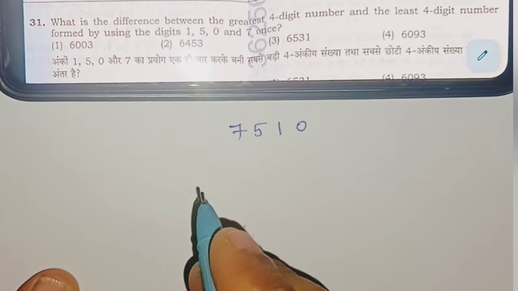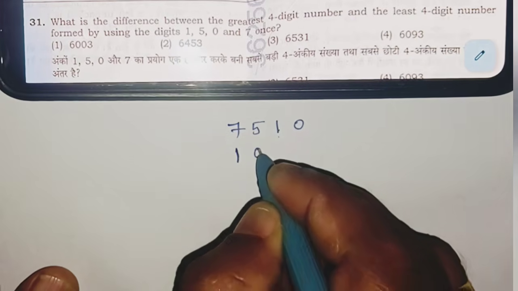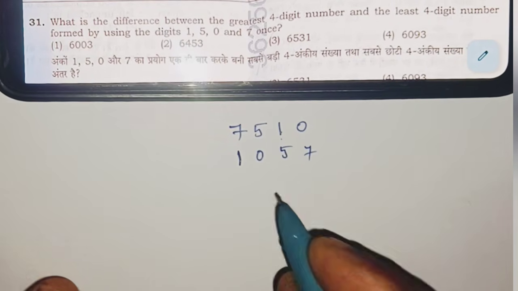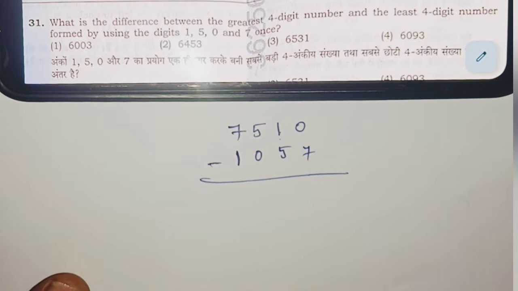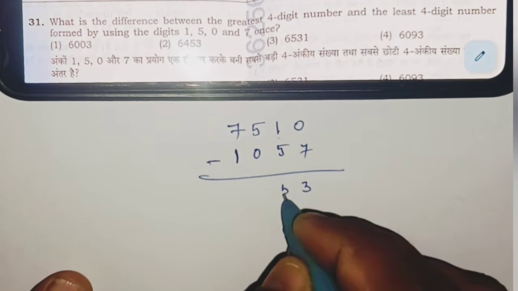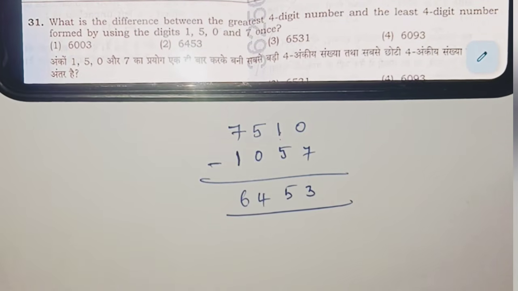But if I reverse, it will become a 3-digit number. That is why first write 1 here and then 0. Now 5 and 7. This is our least number. Take the difference of these two numbers. Here it will be 5, 4, 6. 6453 is the right answer. Second one is the right one.